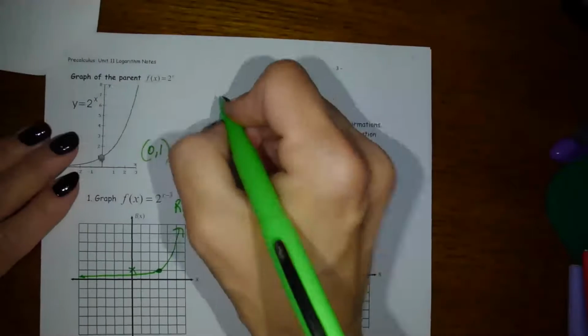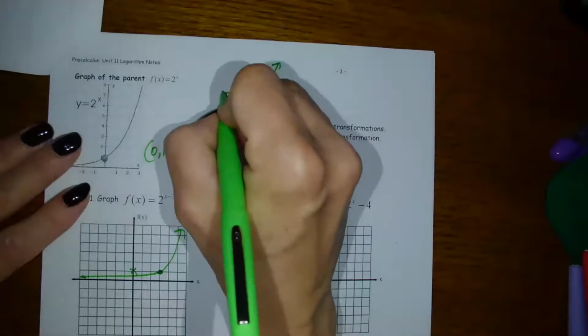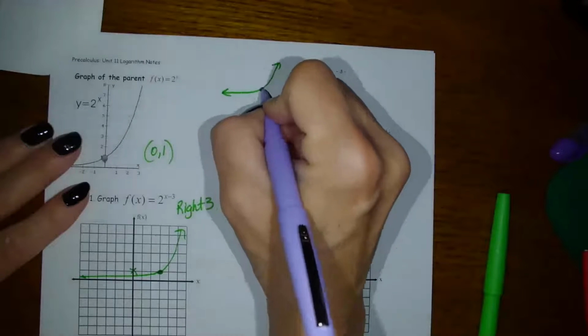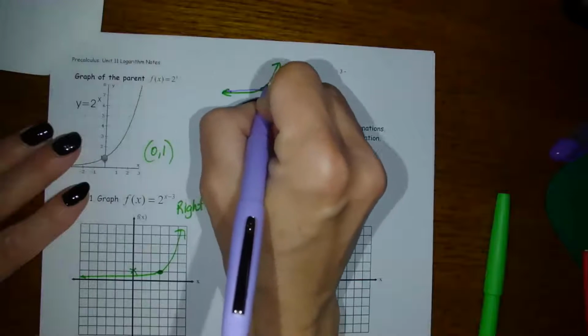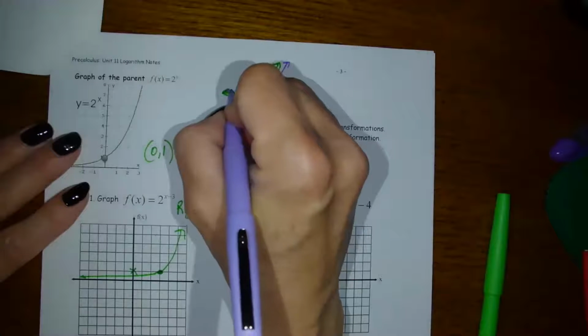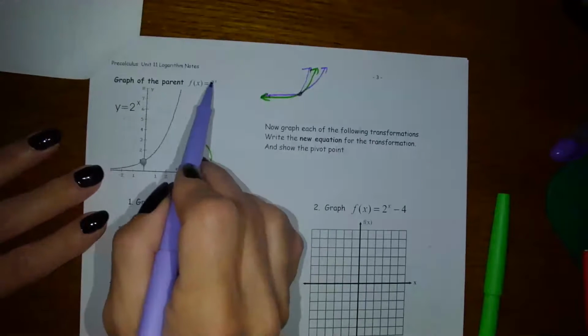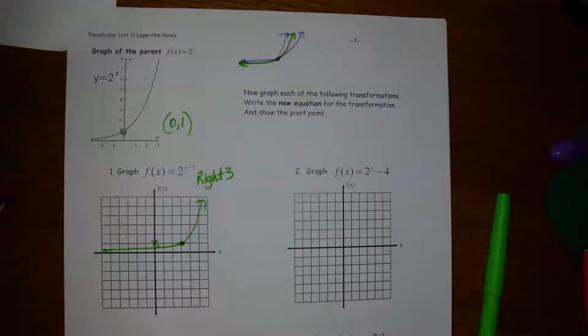Now, you could draw a graph like this, right? Or you could say, well, I think it looks more like this, or I think it looks more like this. And it is true, as we change the number 2, your graph can become sharper, steeper, or it can become less steep.